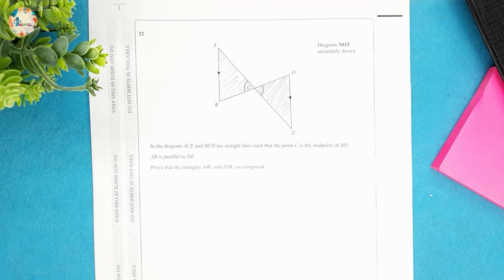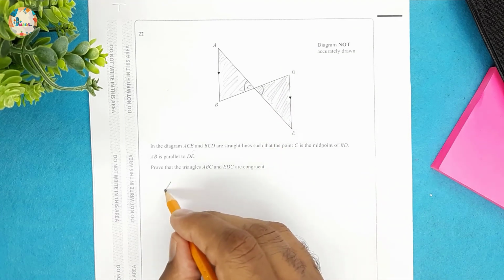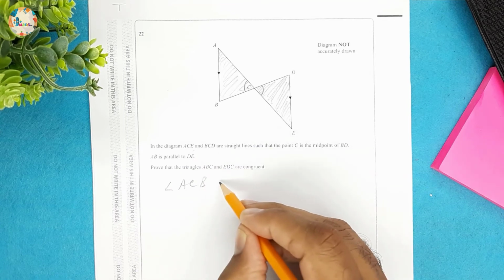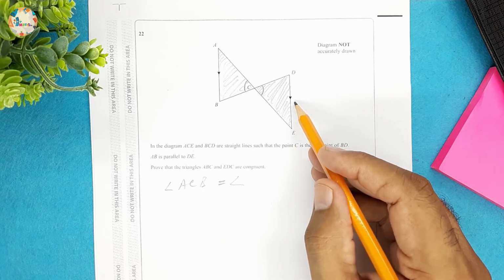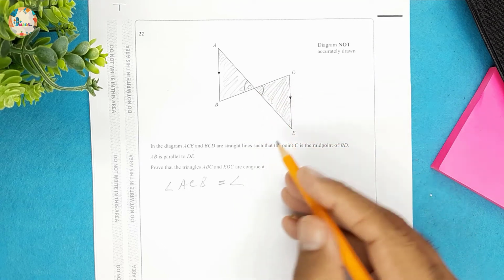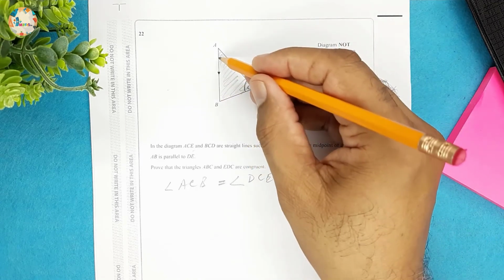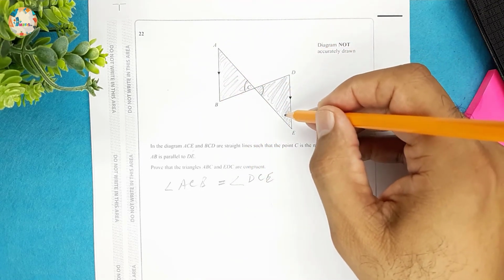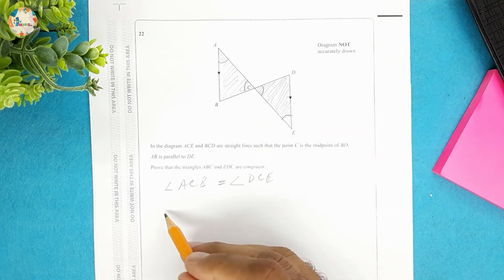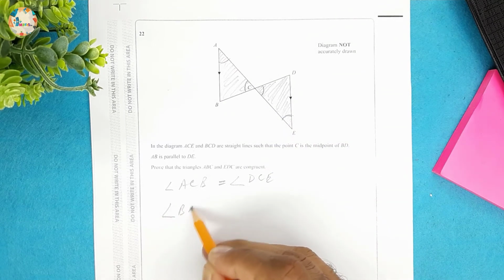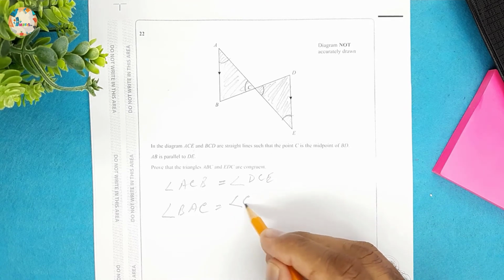So we can write angle ACB is equal to angle DCE. Then this angle will be equal to this angle, so we can write angle BAC is equal to angle CED.